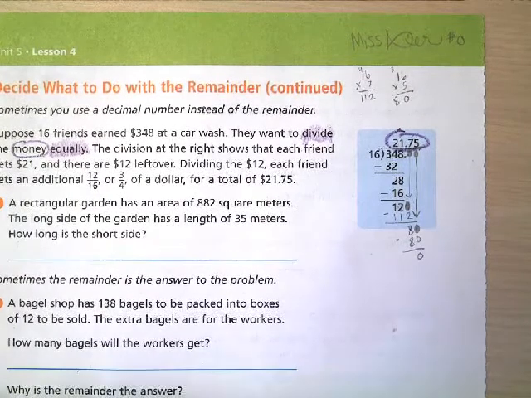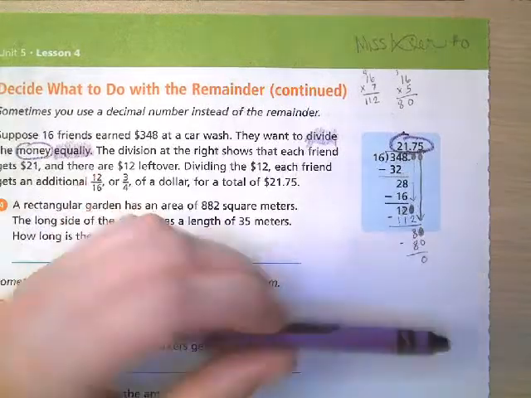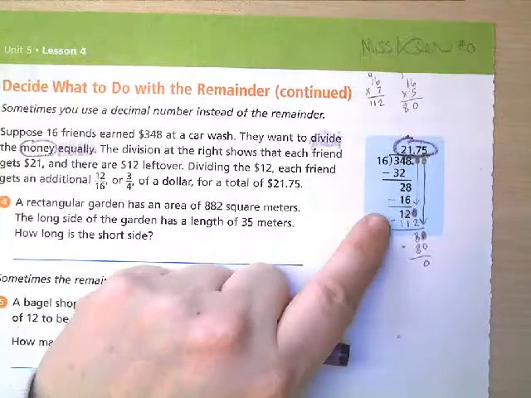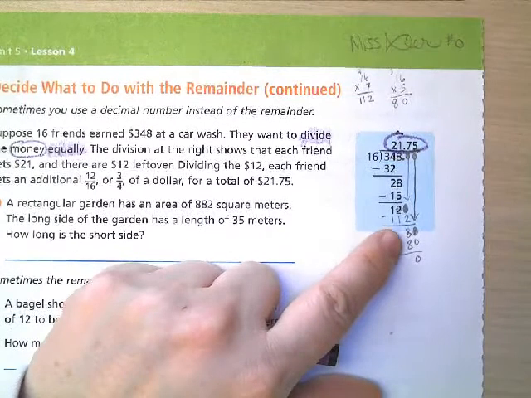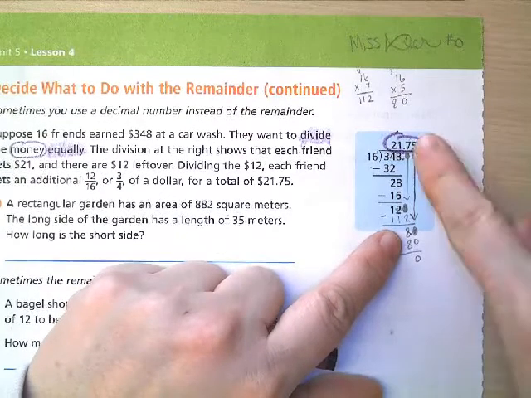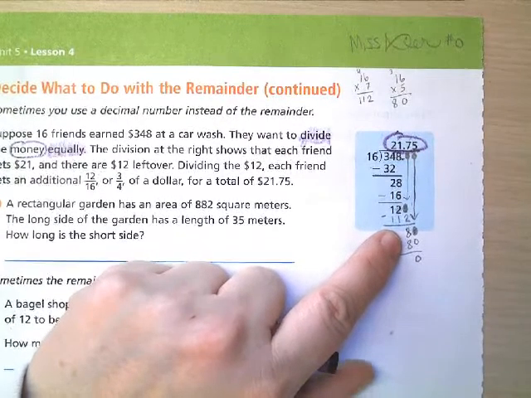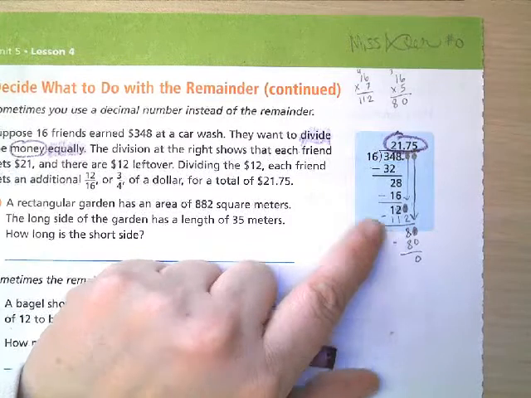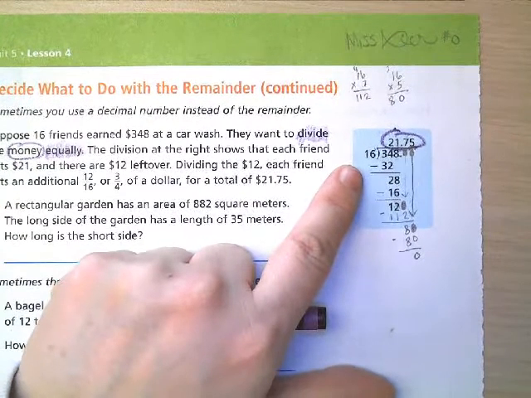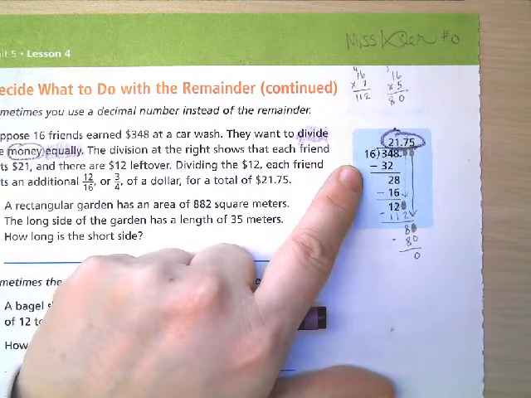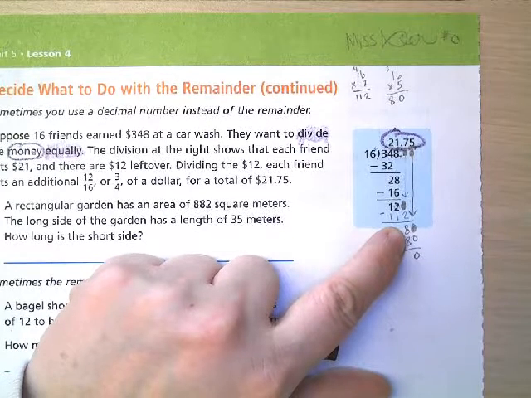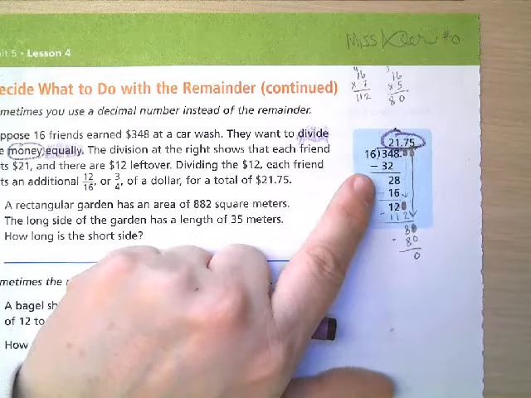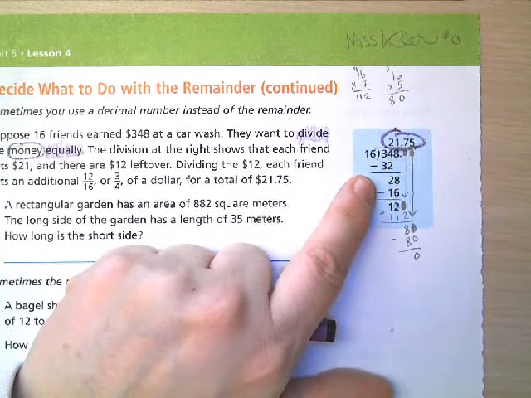Here's another super cool thing. Look at this real quick. When I did 120 minus 112, I got a leftover of 8. Before I dragged down that second 0, I did a quick check, because always after you're done subtracting, you should check with the divisor to make sure that it's smaller than that. I went, is 8 smaller than 16?